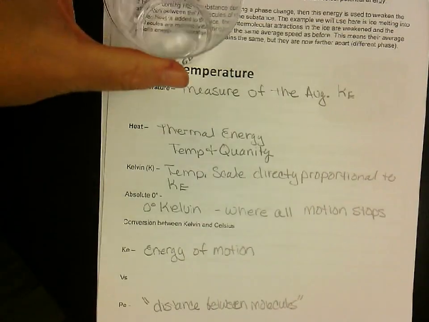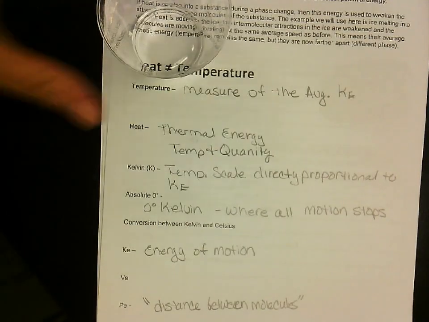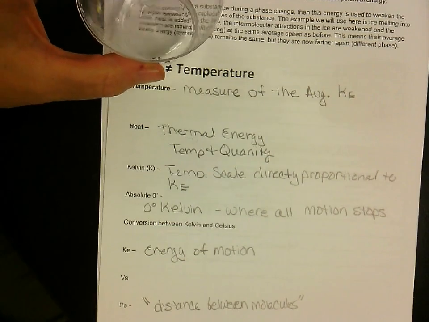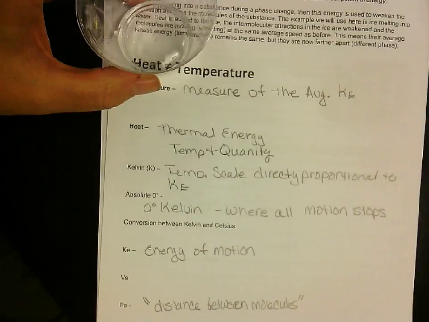So for instance, if I had this little tiny cup and it was filled with boiling water and I poured it into a baby pool, it really wouldn't change the baby pool's temperature at all because it doesn't contain a lot of heat energy, even though my water might be boiling, which would give it a really high temperature.